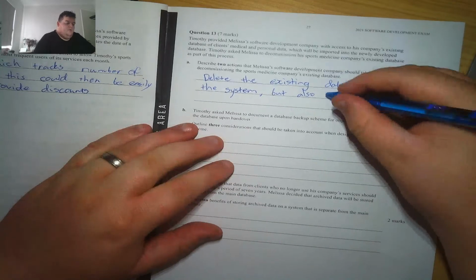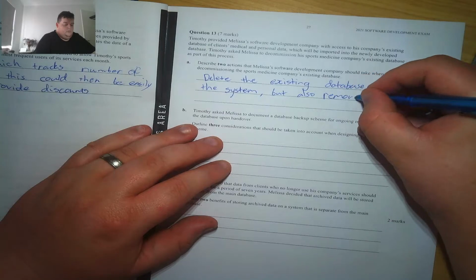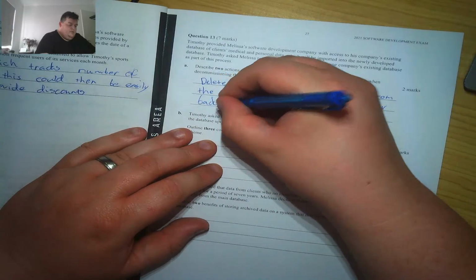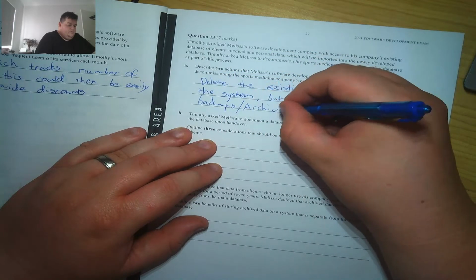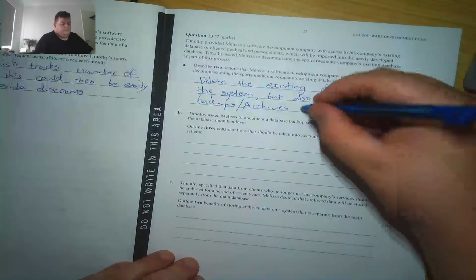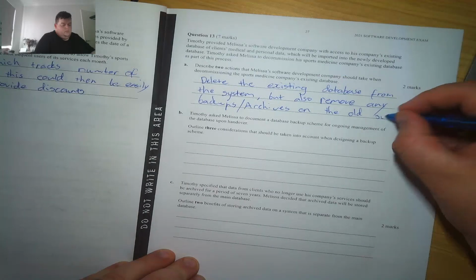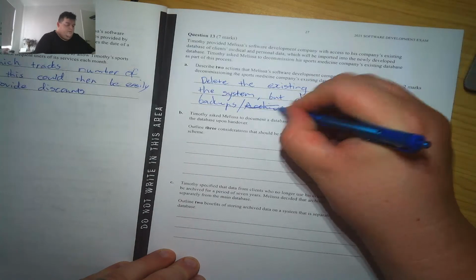I'd say remove any backups and archives on the old system. I won't get rid of archives, maybe just backups.